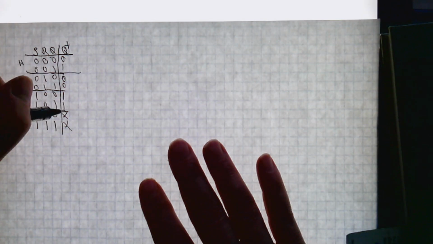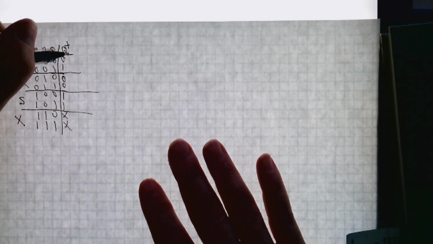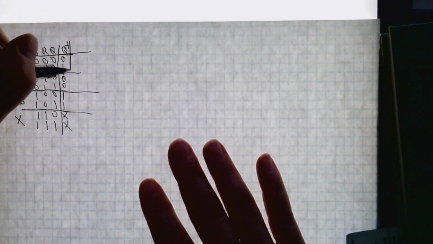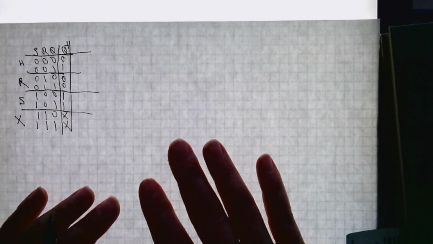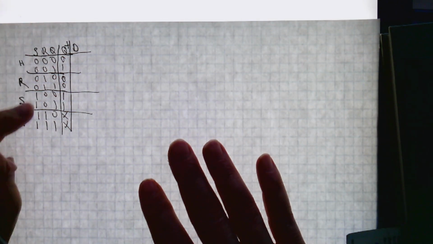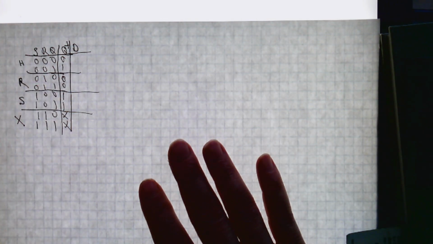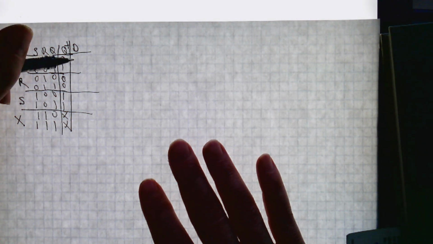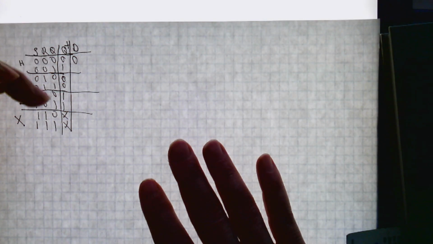So now we've got to write out the flip-flops that we're going to be using to do our implementation. So let's start off with the D flip-flop. What do we write out in here if we want the next state to be 0? There you go. You just copy the next state directly onto the input.